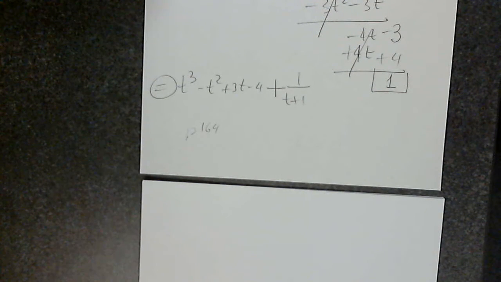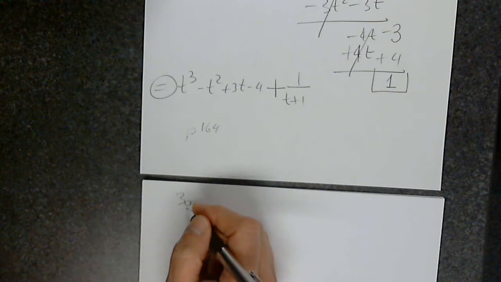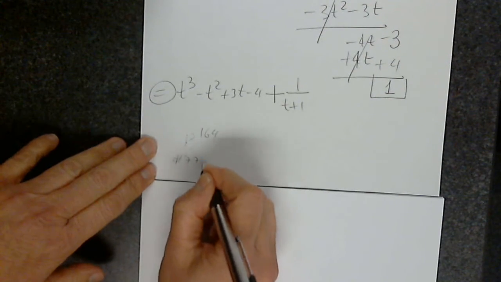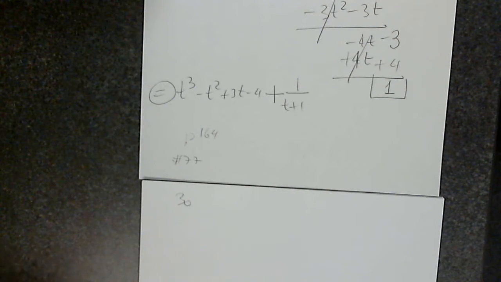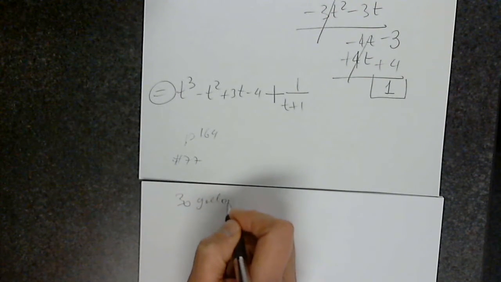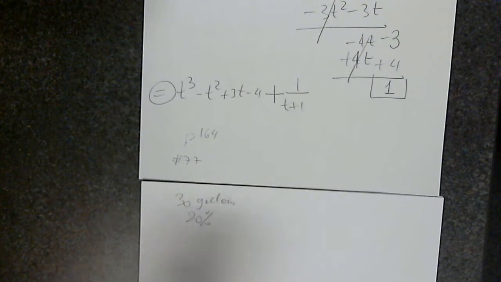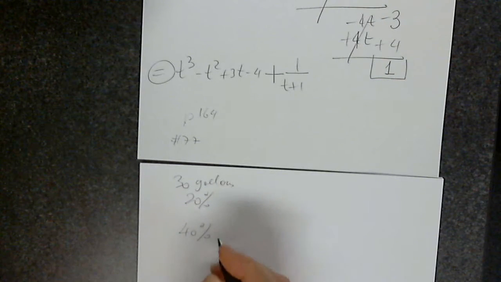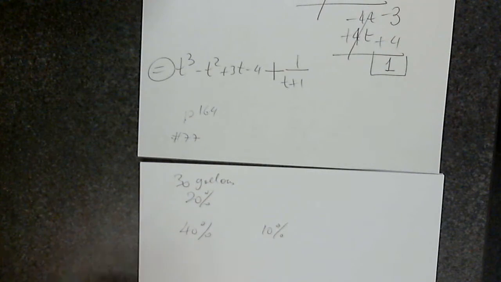This is problem 77. 30 gallons of a 20% acid solution is needed for an experiment. Only 40% and 10% acid solutions are available.